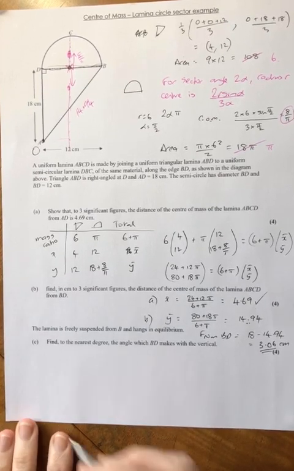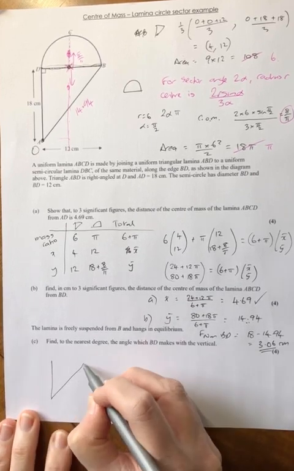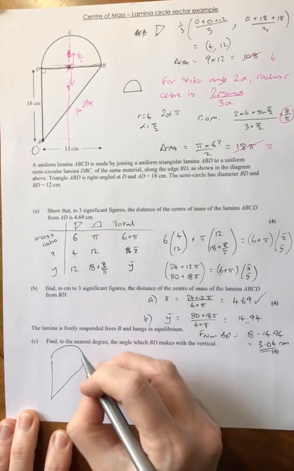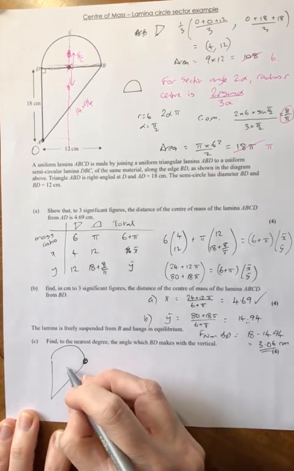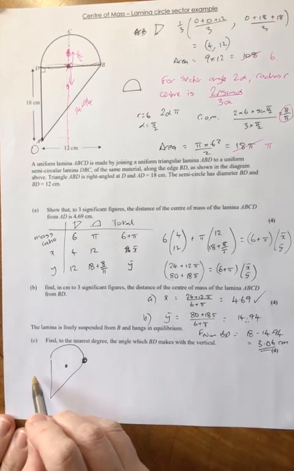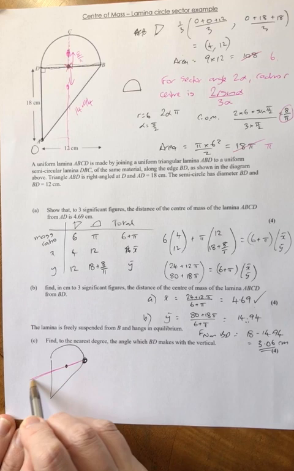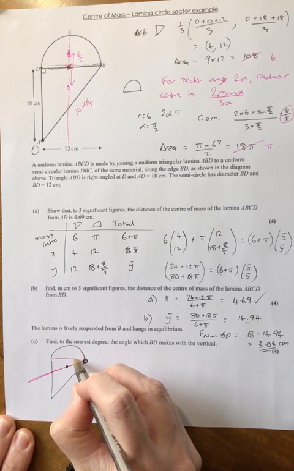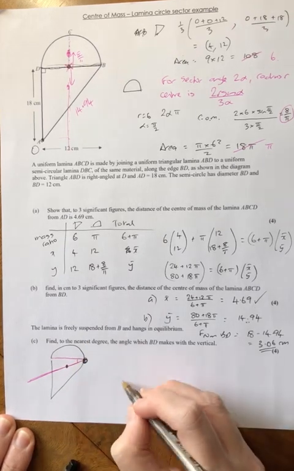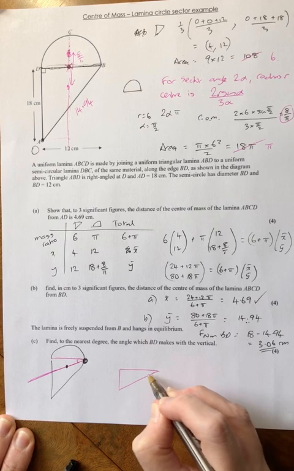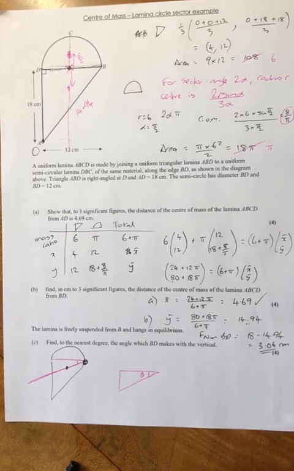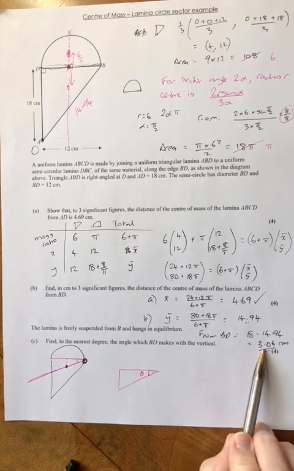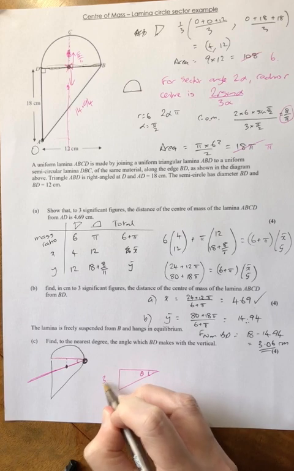Okay, and now the last bit is the dangling. So let's dangle it from where? Dangle it from B. B is here. The centre of mass is somewhere there. I know that this is my horizontal. I want the angle between that and BD. This is my line BD there. Just draw that out again. This is the angle that I need. I know this distance. That distance is this 3.06, isn't it? Because that's my line BD.